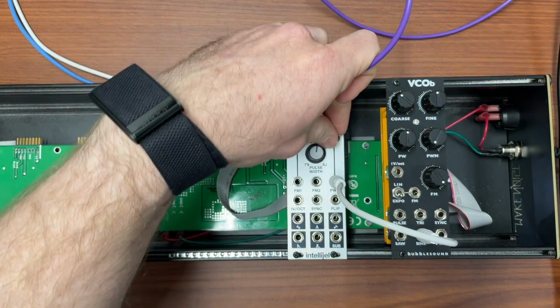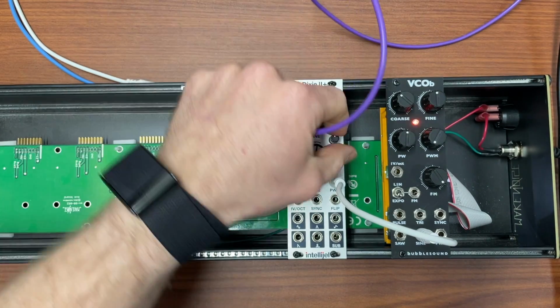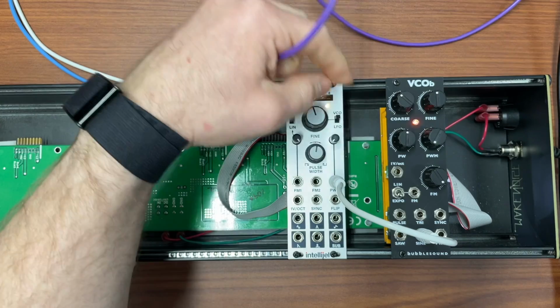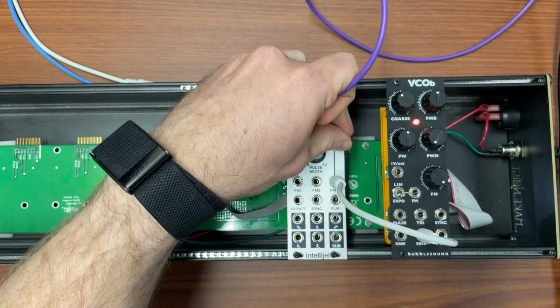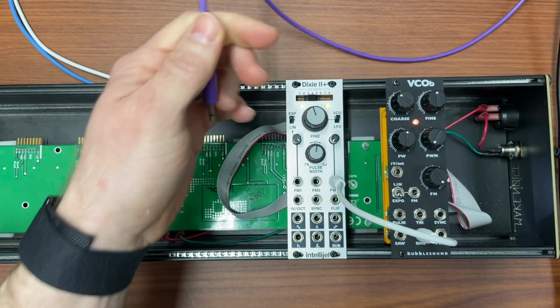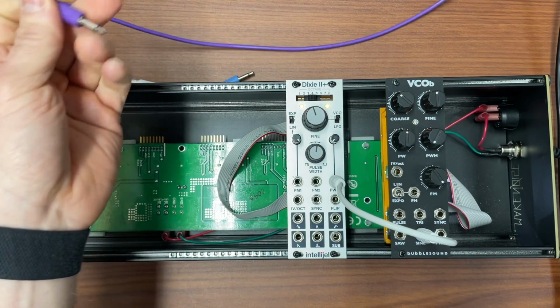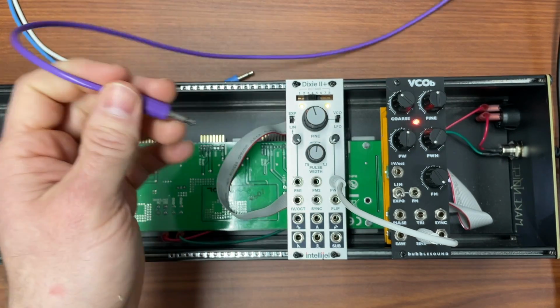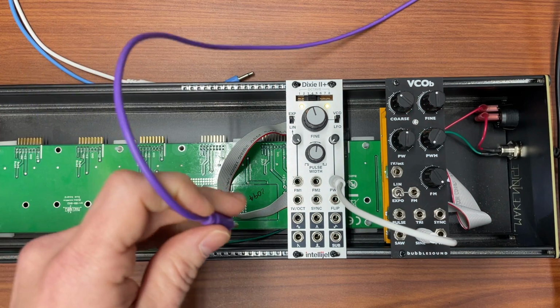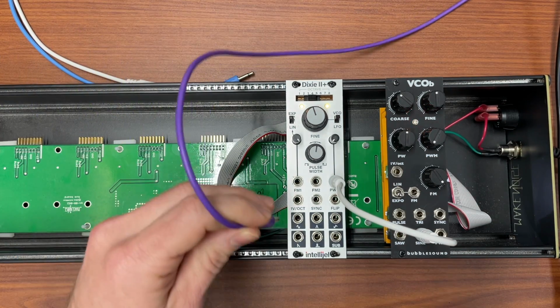Something also to consider is that this particular oscillator has an attenuator on it, and most of them seem to have that. Not everything, but most of them seem to have some kind of knob here that says how much pulse width modulation I want. If you don't have that, you are probably going to need to put a VCA in between, and we will talk about VCAs very shortly.